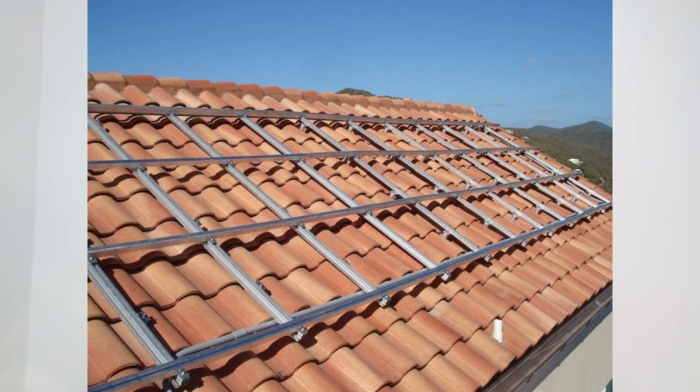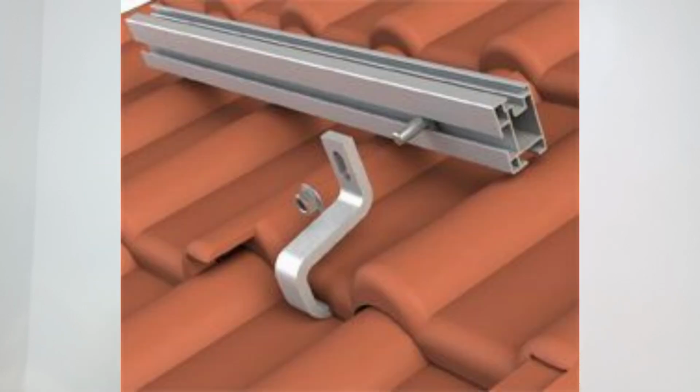Then we move into the fifth component of the solar system, which is the mounting structure or the racking. The mounting structure or the racking is the frame or support that keeps the panel in place on the roof, on the ground mount, or on the pole, to make sure that the panel doesn't move or get blown away by wind. This racking or mounting structure is mostly made with aluminium or galvanized steel.